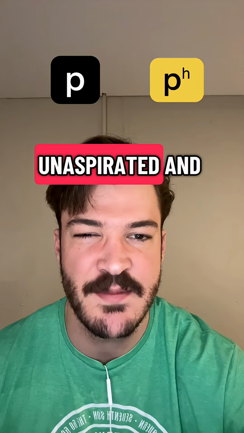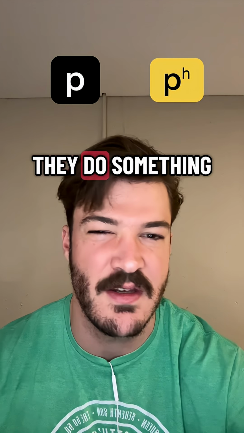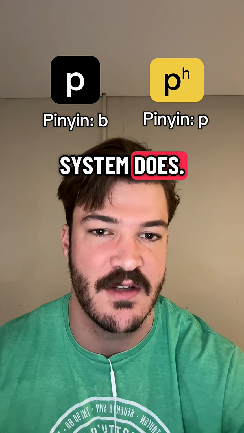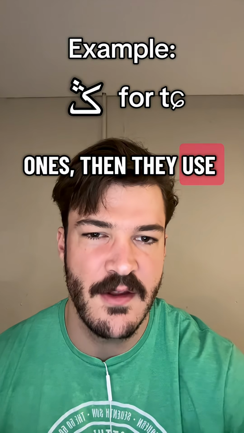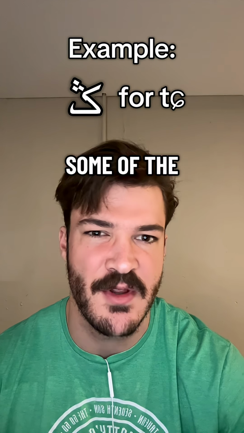So the Persian Arabic-based script Xiao'erjing has some pretty interesting modifications. First off, to distinguish unaspirated and aspirated stops like ba and pa, they do something kind of similar to what the Latin-based pinyin system does. They'll just use the voiced Arabic characters for the unaspirated stops and then the voiceless ones for the aspirated ones. And then they use Persian characters plus some diacritics to fill out some of the missing places of articulation.